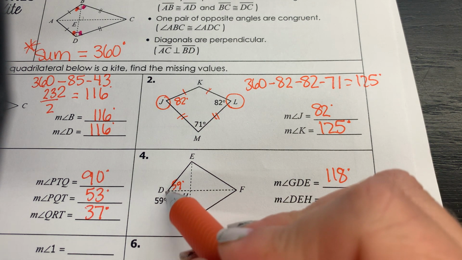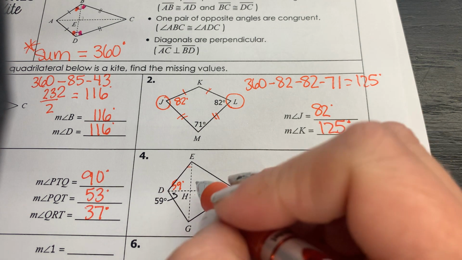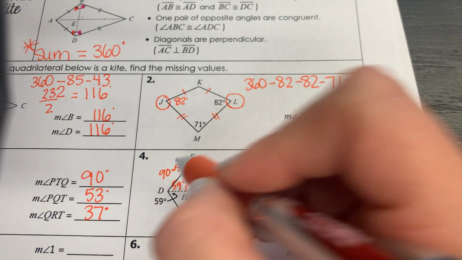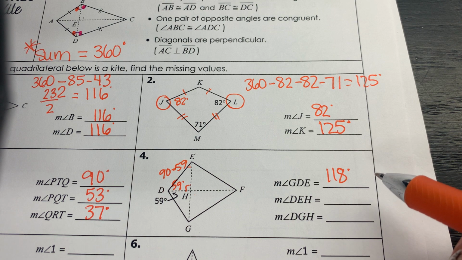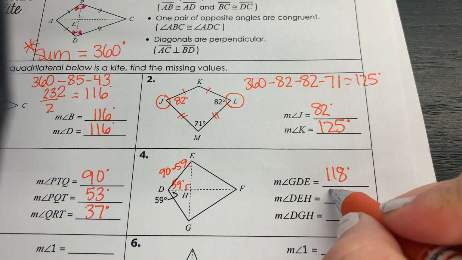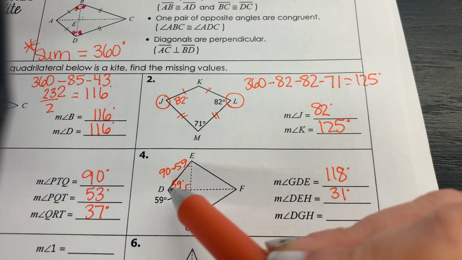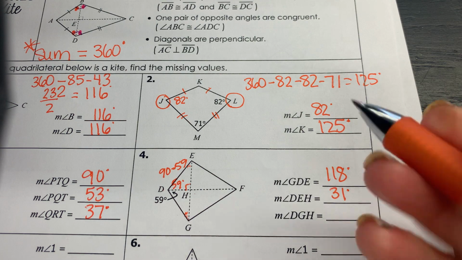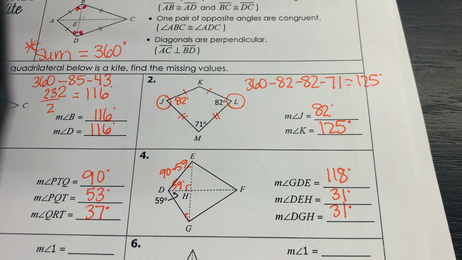DEH, and there, DEH, so we're looking right here. Now again, this is a right triangle, so we're going to say 90 minus 59. That's a shortcut. You can do 180 minus 90 minus 59, and that will leave us with 31 degrees. And then DGH here, it's the same thing. Those two are going to be congruent. It's also 31 degrees. All right.